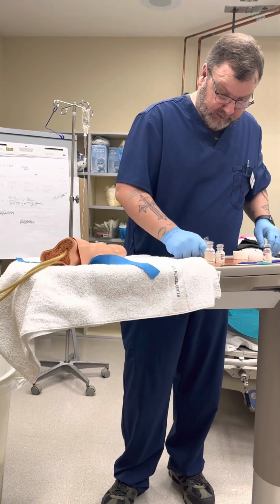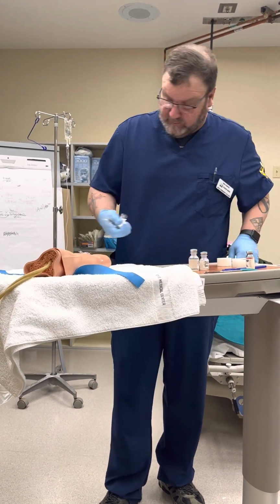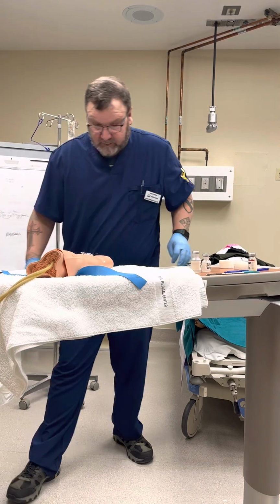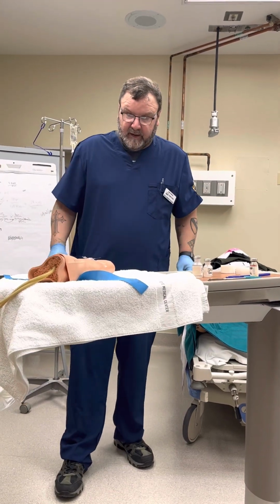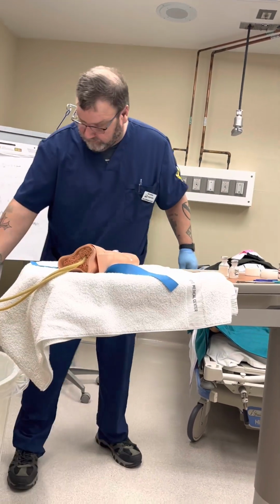We've given our medication. We can now document that we gave the medication in our chart in DocuCare, which is my favorite. I can't wait to do it.